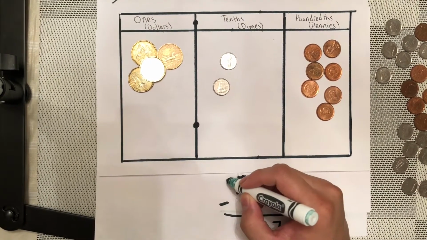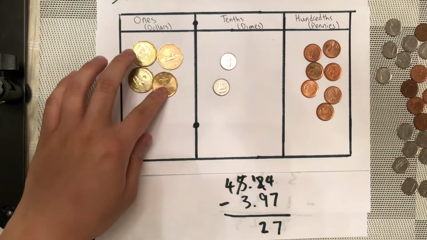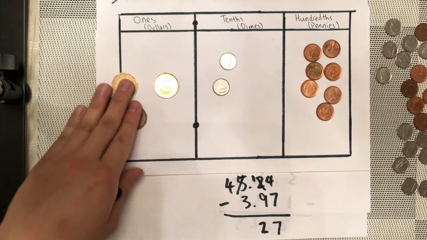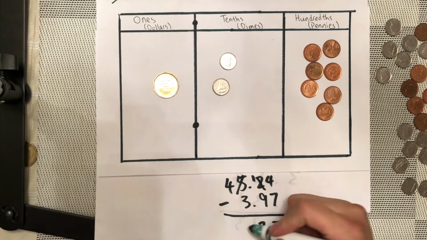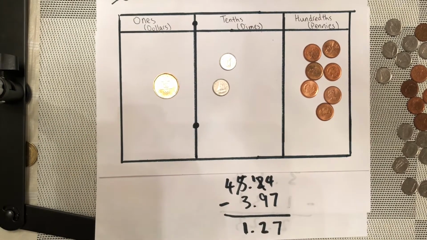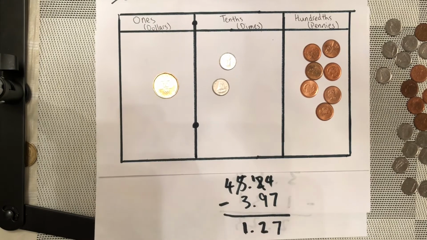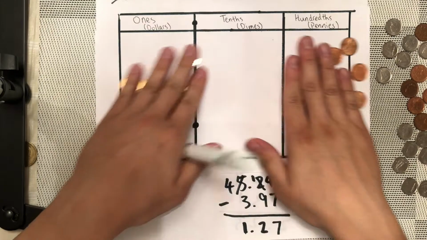Because I borrowed from the ones section, 4, can I take away 3? I definitely can. Let's take away 3. Keep the shiny one. What do I have left? I have 1. So what do I have left? I have 1.27.